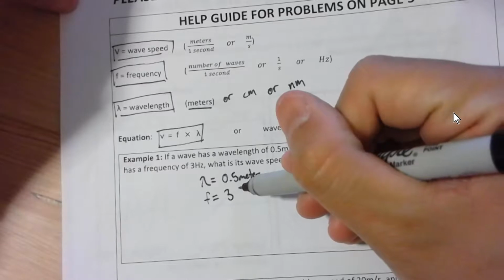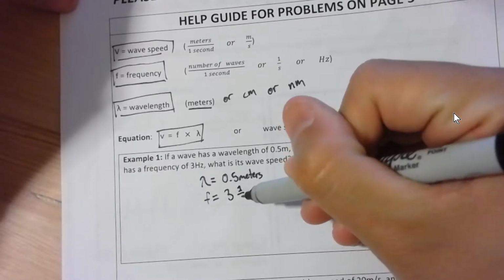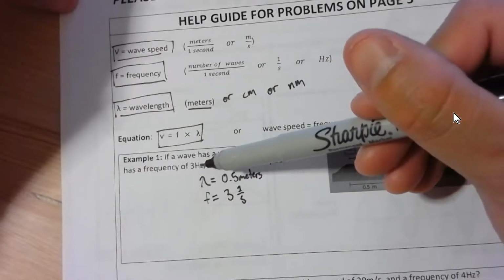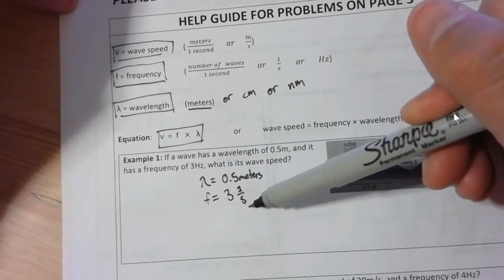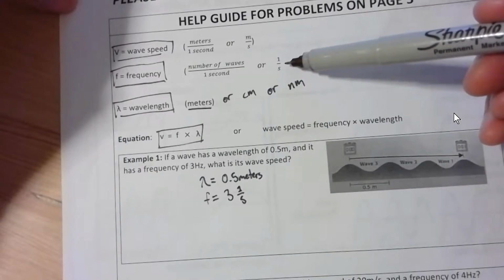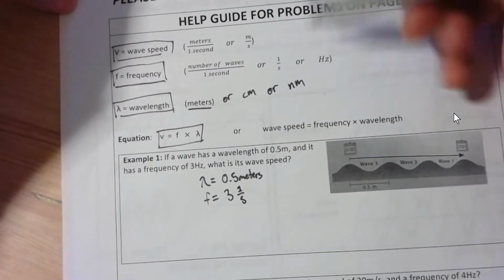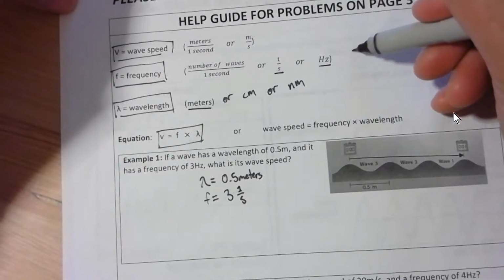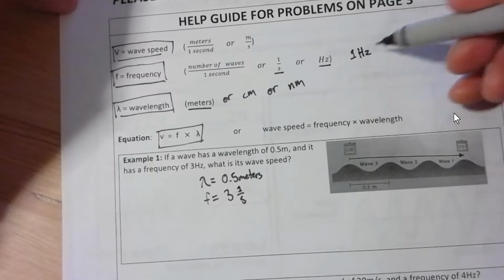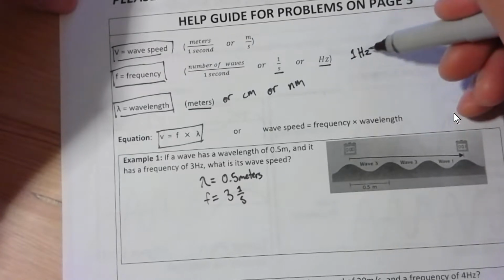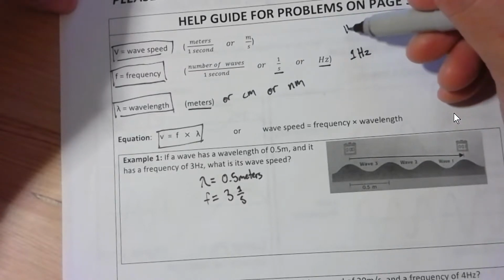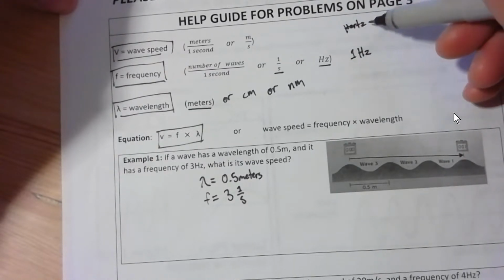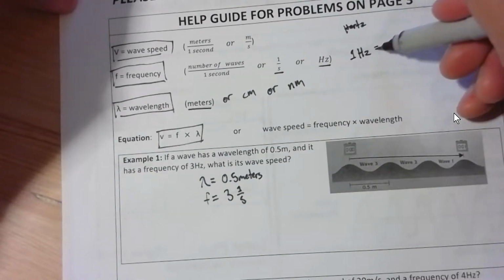Now, watch what I'm about to do. What, Mr. Wee? I thought you said the unit is Hz. How come you put 1 divided by s? Well, there's a really weird thing about this. Frequency is represented as either hertz or 1 over s. Pay close attention. Hertz is spelled H-E-R-T-Z, okay? We shorten it to Hz. 1 hertz is equal to 1 over seconds.